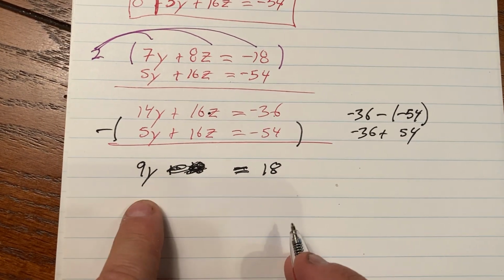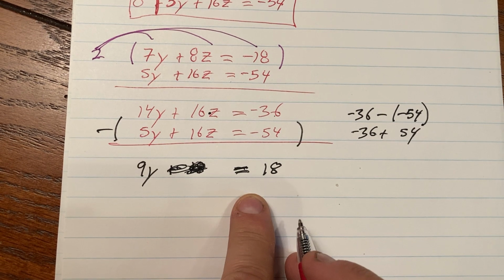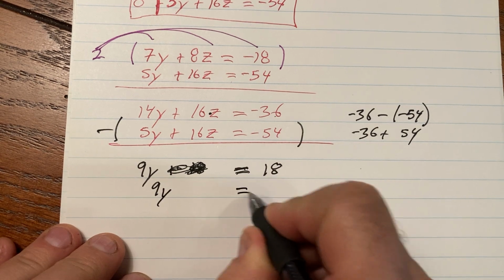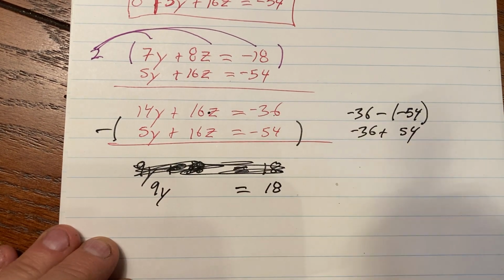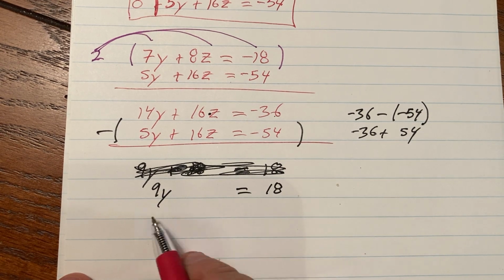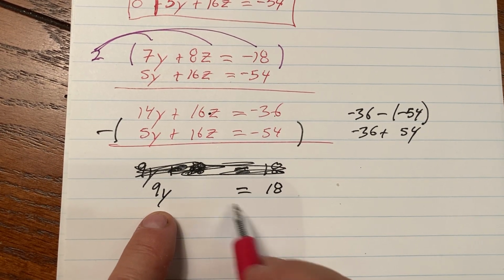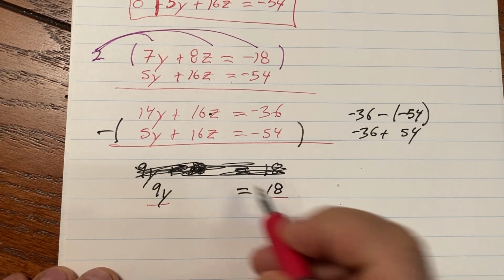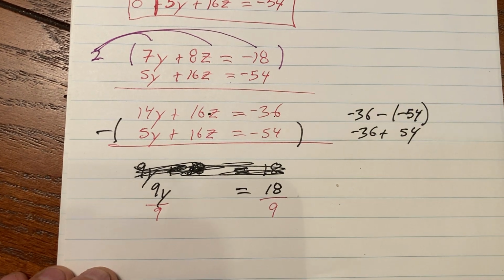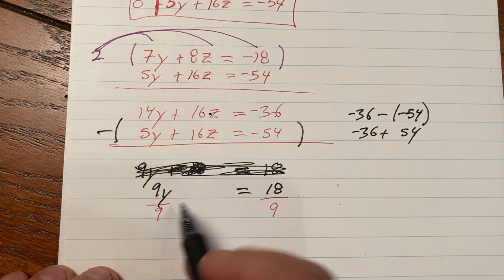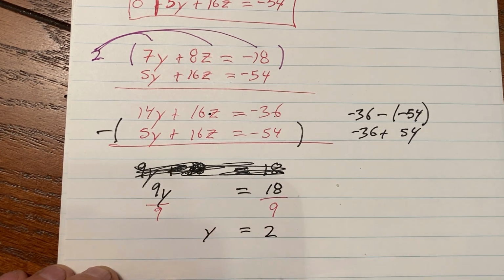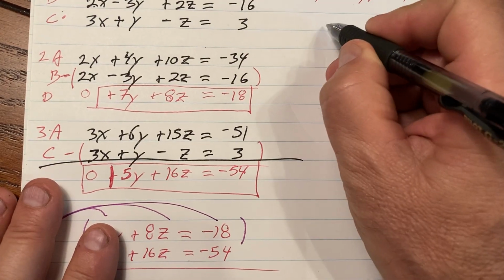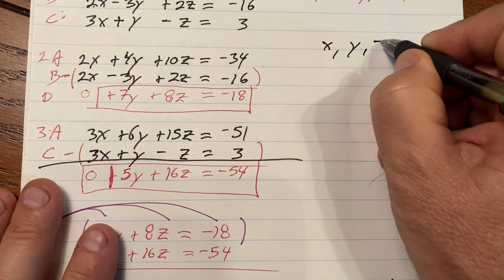Hey, now we've got one equation, one unknown. We're going to solve for the letter y. Let me rewrite that equation. That looks much better. The equation is this. The letter y is on this side. What's not a y on this side? The 9. So we're going to divide both sides by 9. The 9's cancel. One is just a y. This is a 2. So y is 2. So when we have our answer, I'm going to put it over here. Remember, it's going to be x, comma, y, comma, z in that order.